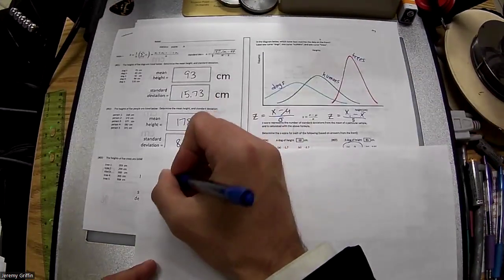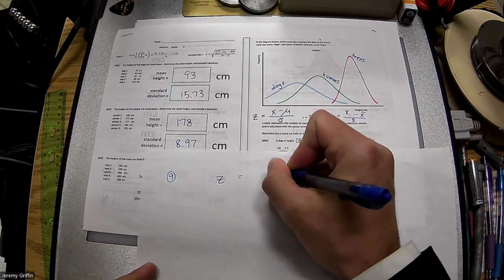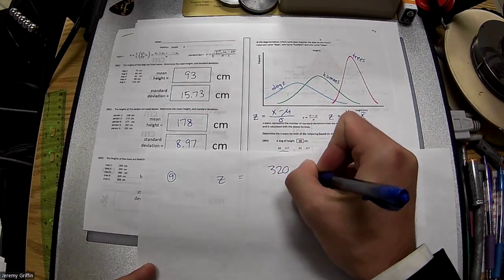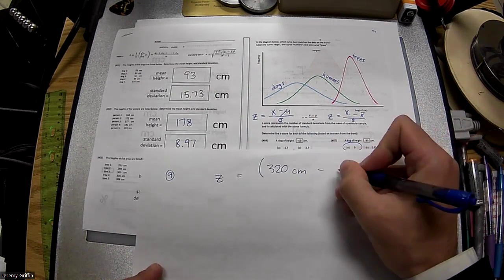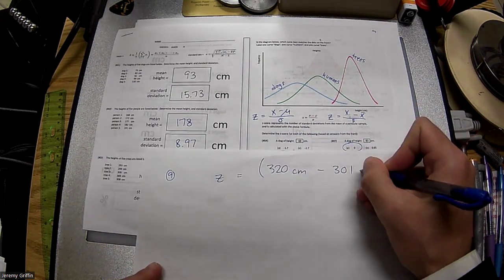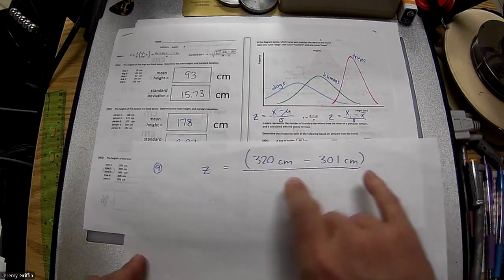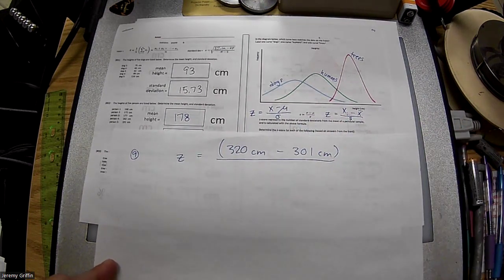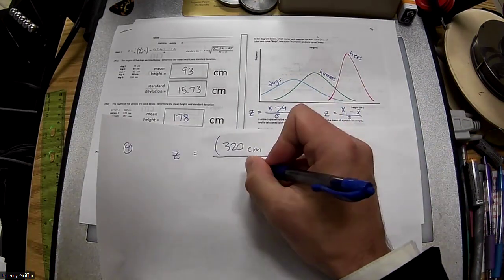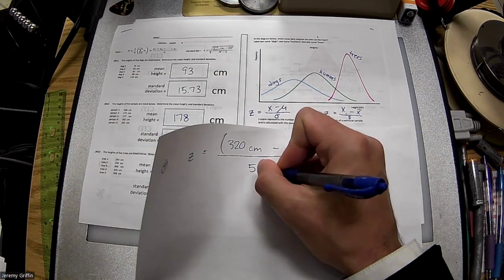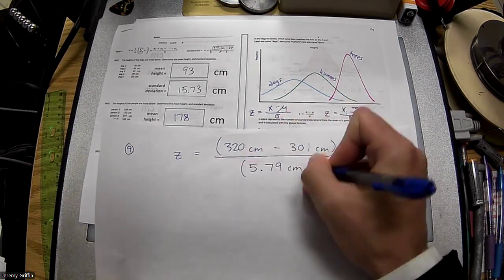320 centimeters. Oh boy, oh boy. Okay, let's do z equals. Okay, I got a 320 centimeter tree. Right away it's standing out as an anomaly, I'm thinking, because I know my average tree is 301 centimeters in this warehouse. Okay, so the numerical value, that's 19 centimeters above average, within a tree population of standard deviation of 5.79 centimeters.